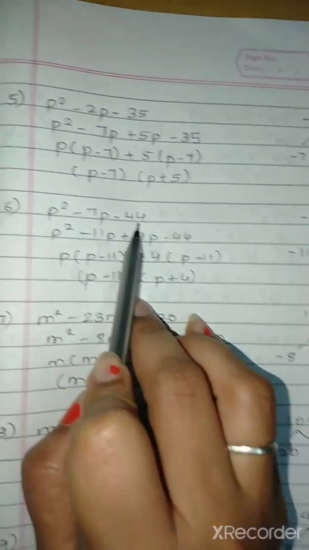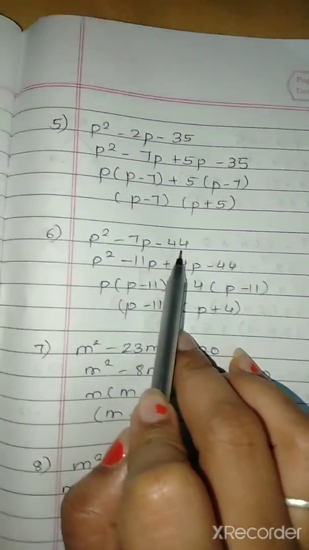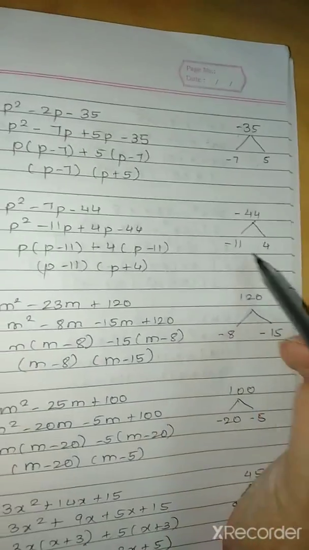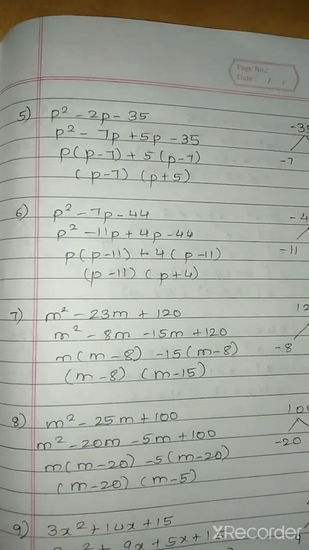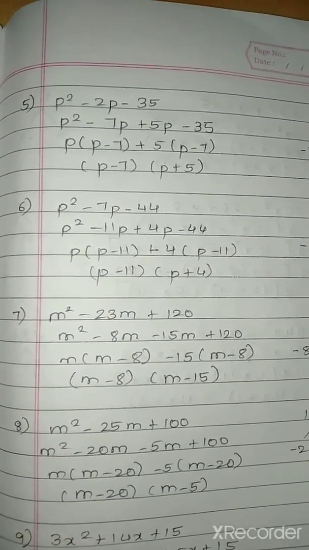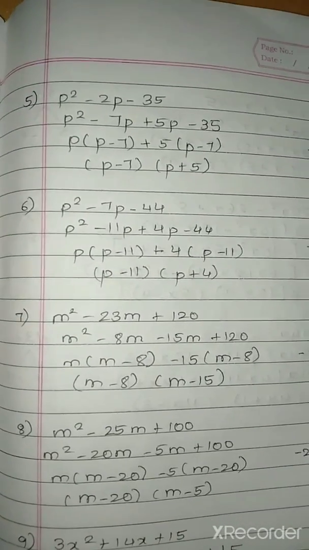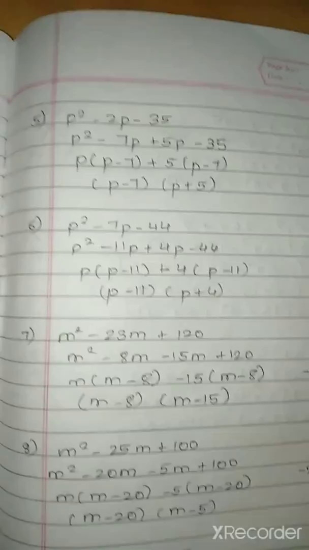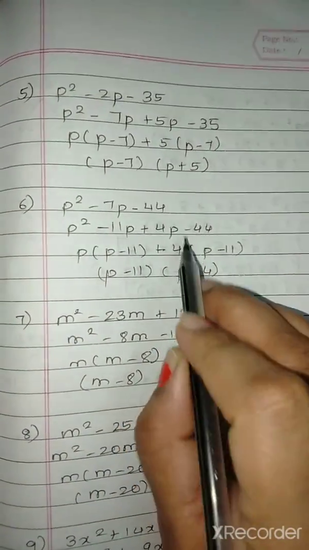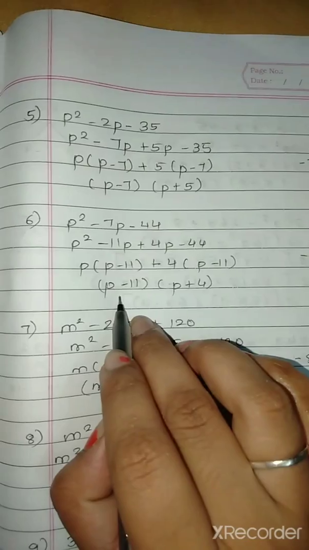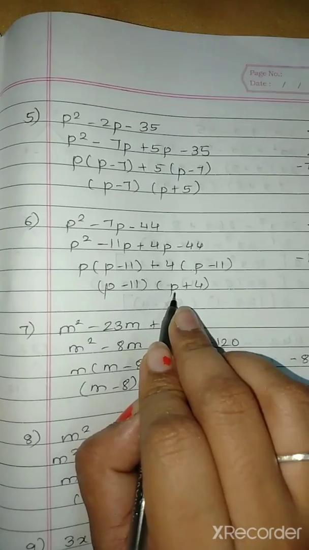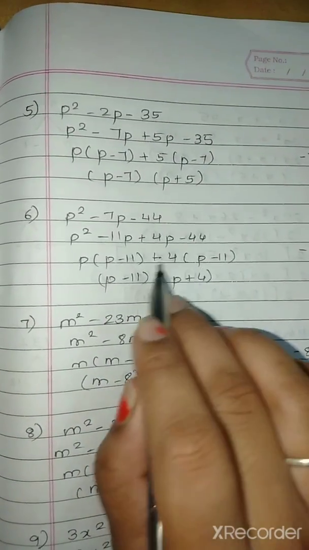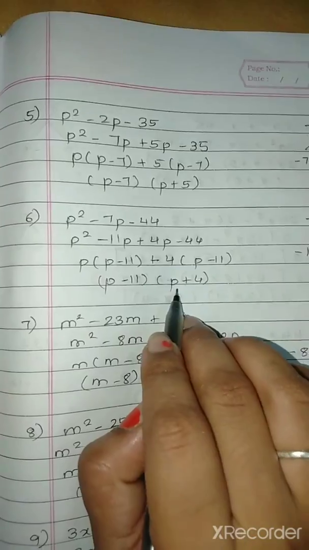Again 44 is in the table of 11, 4 is 44 and minus 11 plus 4 is minus 7. Again p square minus 11p plus 4p minus 44. Finding common terms between the first two terms and common terms between the last two terms. So we get p as common term and in the bracket we are left with p minus 11. While here it is plus 4, we are left with p minus 11. These two brackets again accompany to become one bracket and the remaining terms in the next bracket, that is p plus 4.